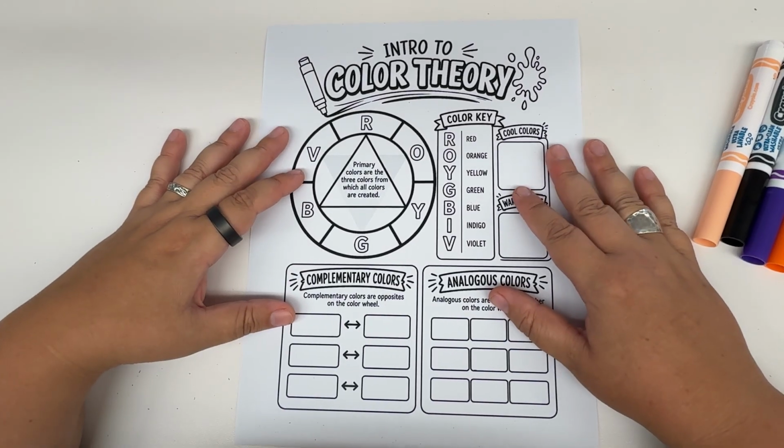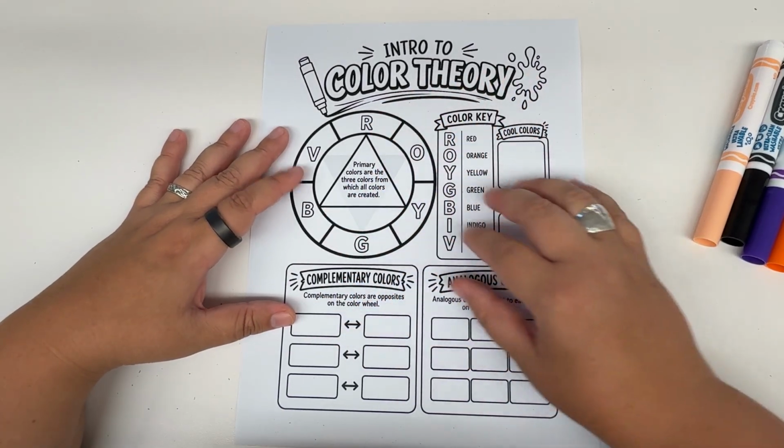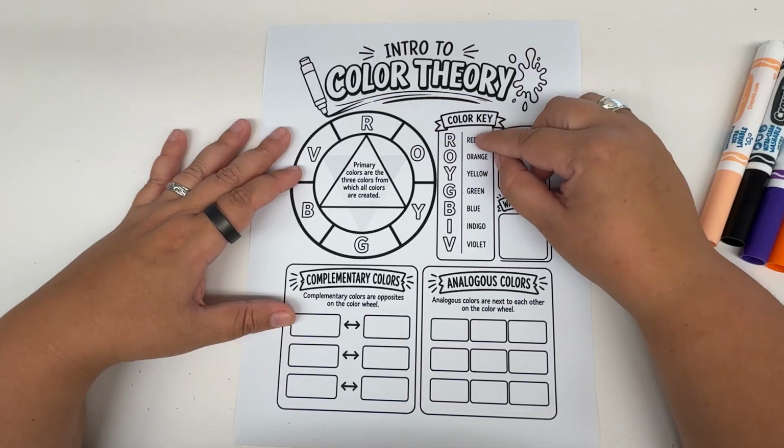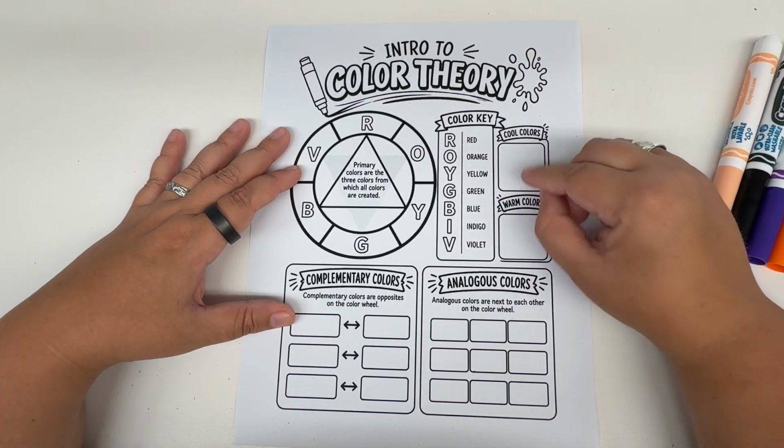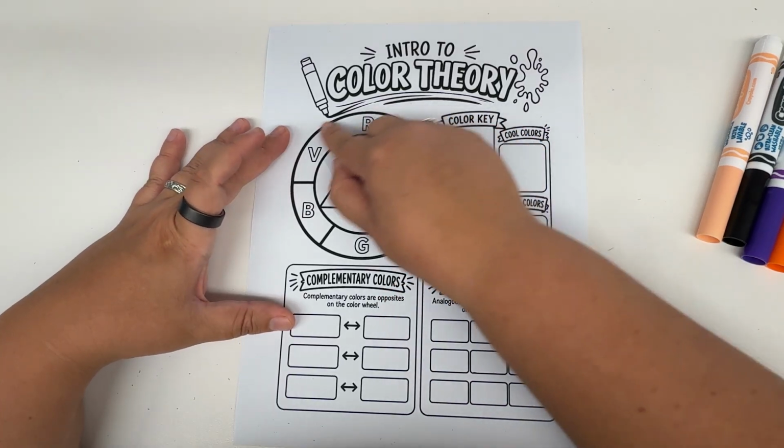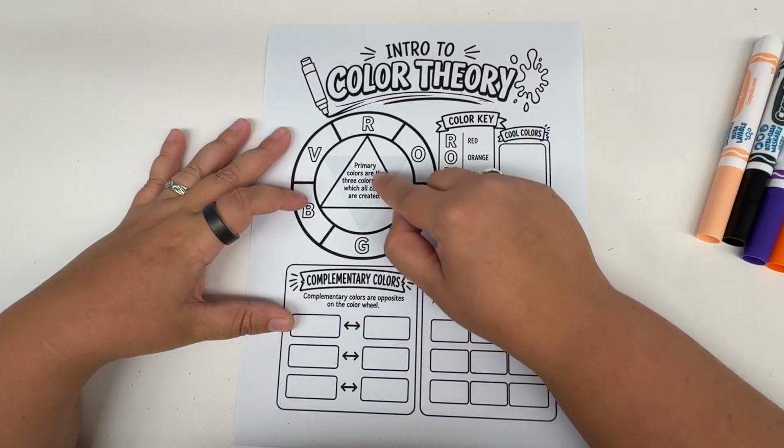In this tutorial video, we will be going over the basics of color theory by using markers. On this color key, you can see a list of different colors. We're going to focus on this middle circle.